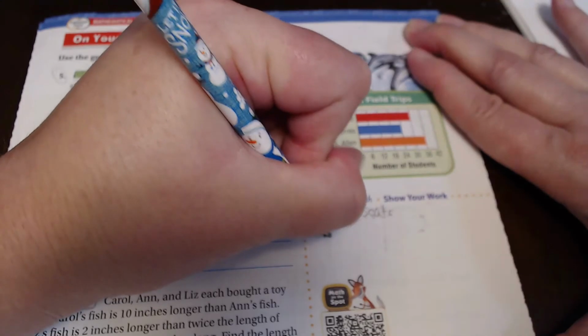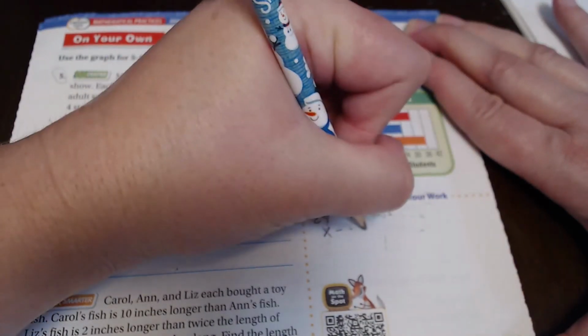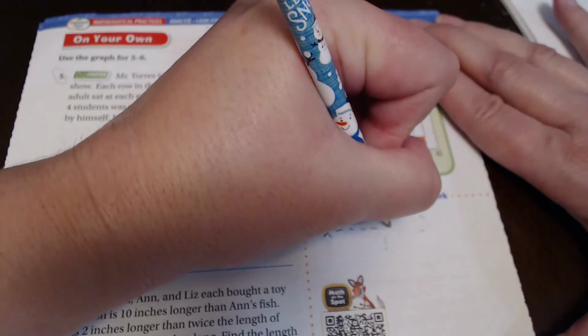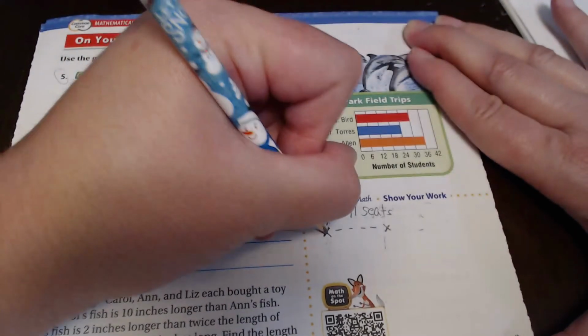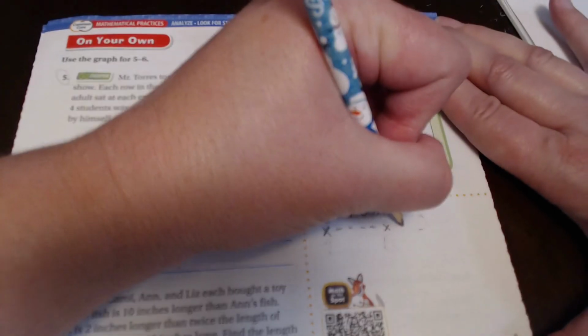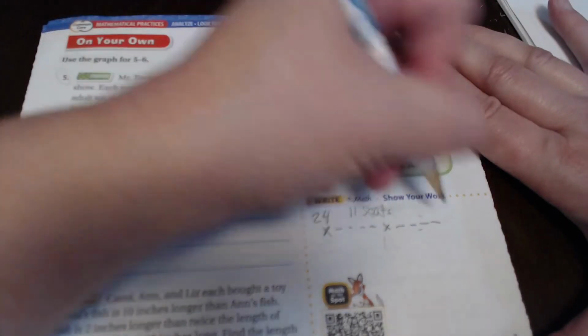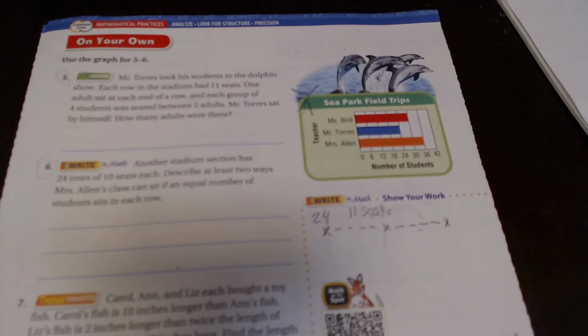So we have an adult on our first row. And then we have 1, 2, 3, 4, and another adult. How many seats do we have? 1, 2, 3, 4, 5, 6. So let's do 4 more. 1, 2, 3, 4. There's 4 more students and another adult. Okay, that's a row of 11.